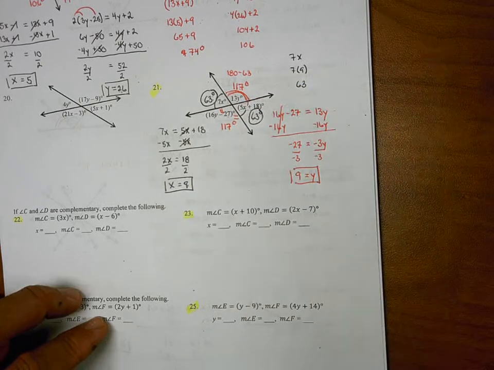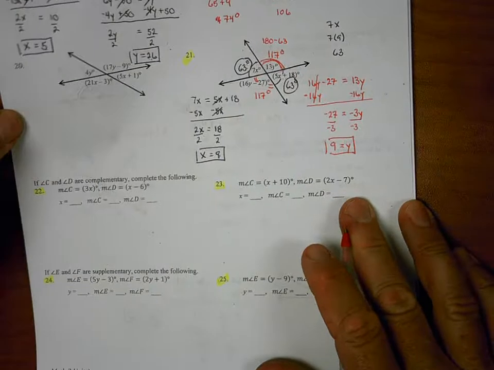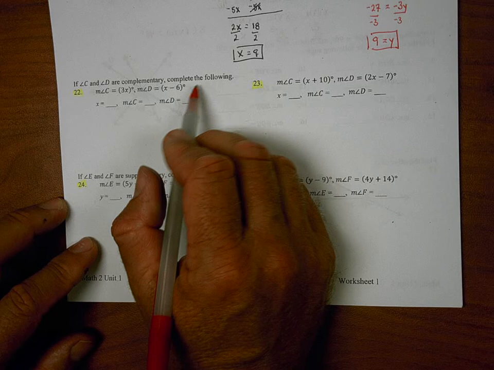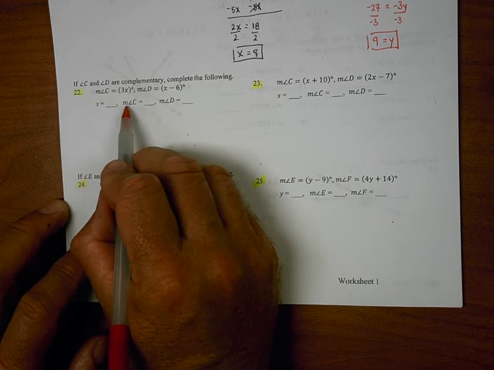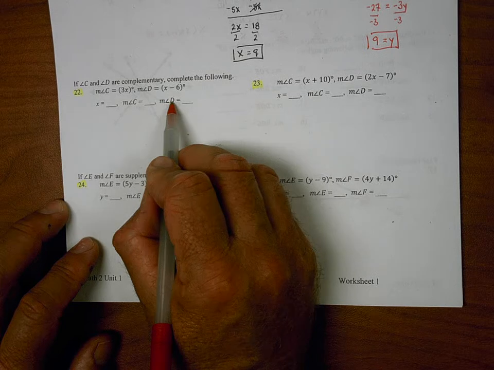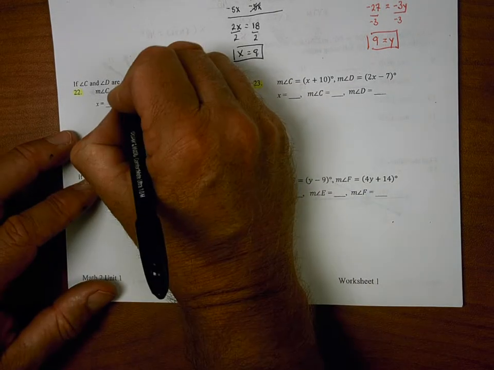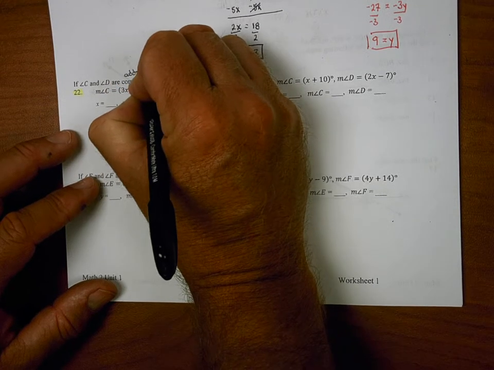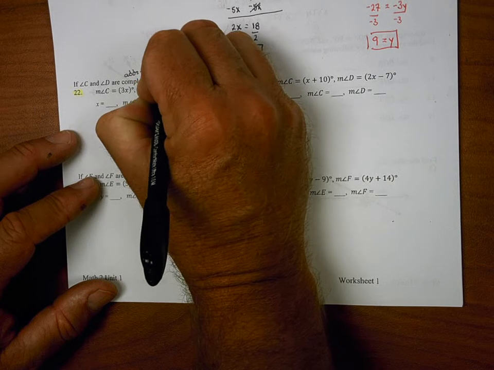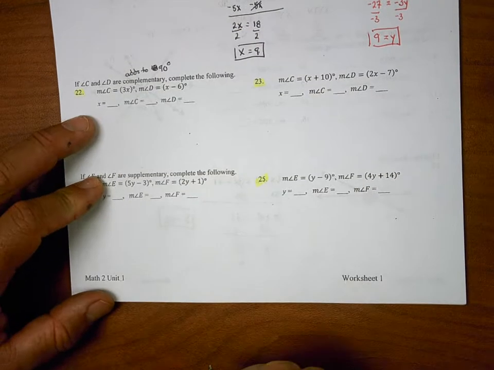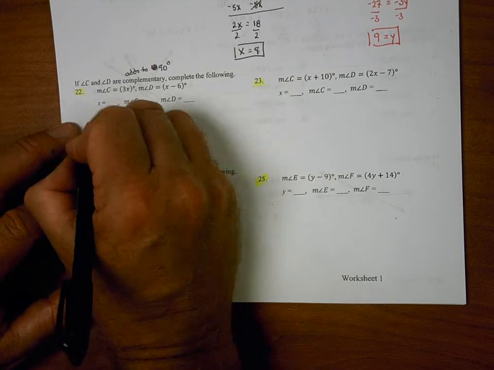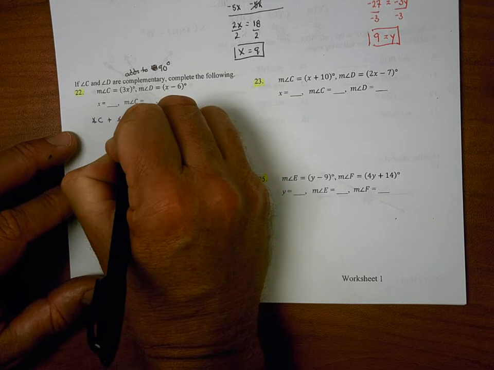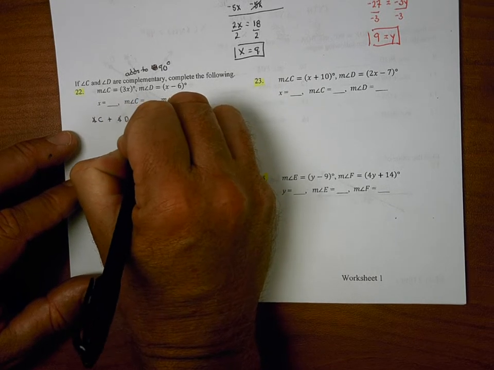117 degrees. Number 22, if angle C and angle D are complementary, complete the following. I need to find the value of x, I need to find the measure of angle C, and I need to find the measure of angle D. So remember that complementary means adds to 90 degrees. Thinking ahead, what does that mean? Well, if angle C and angle D are complementary, it means that angle C, when I add it to angle D, those two angles have to add up to be equal to 90 degrees.